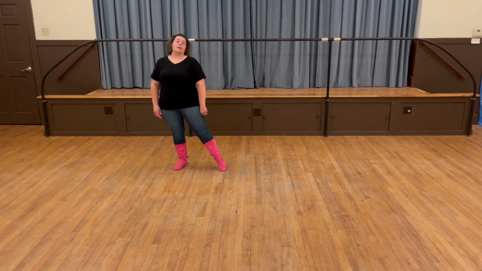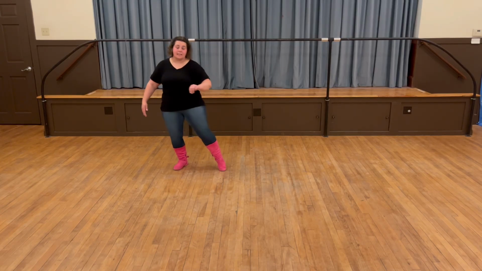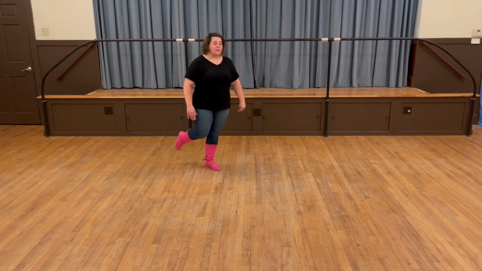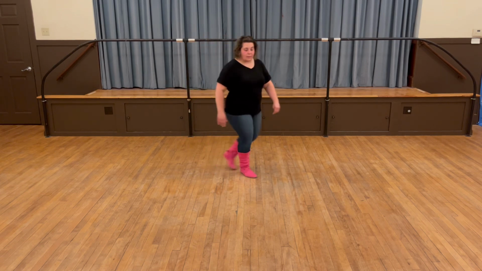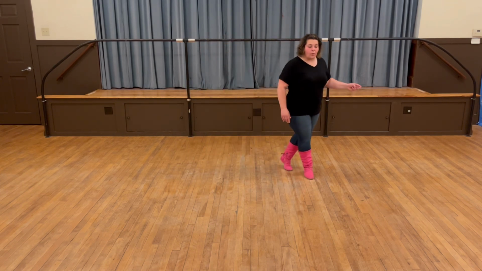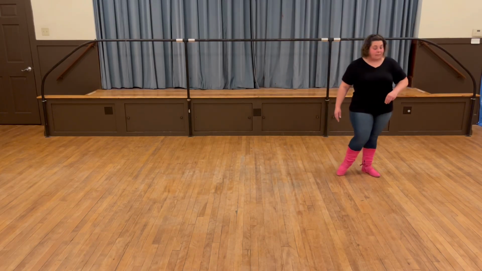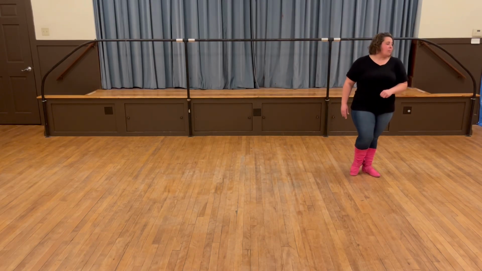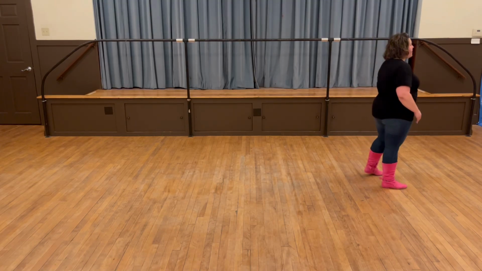Section 3, we're going to recover our weight onto our left, and you're going to flick your right foot back into the side. We're now going to do a crossing shuffle, right over left, cross right over left, left side, right over left. We're going to do a step to the left, and you're going to drag your right toe into your left. We're now going to make a quarter turn over our left shoulder, stepping your right foot to the right side to face 3 o'clock.